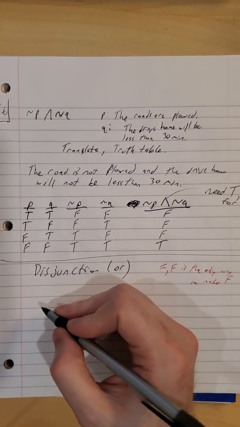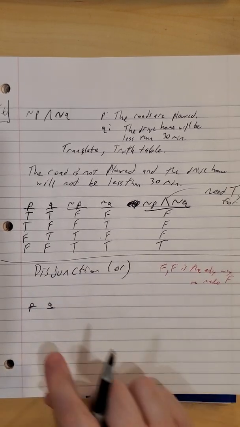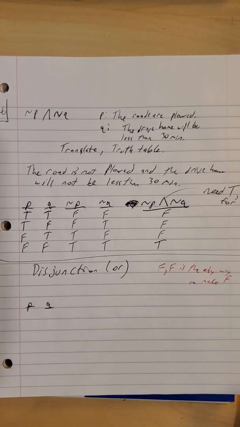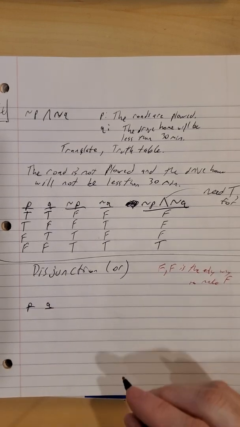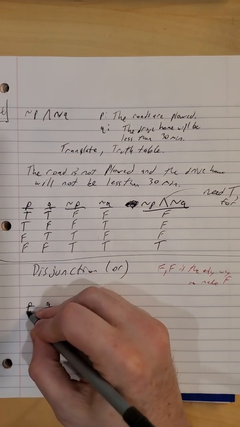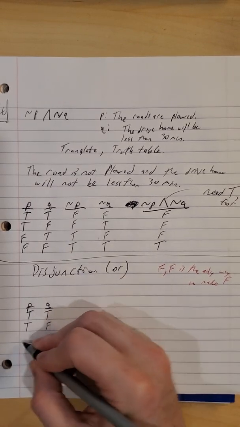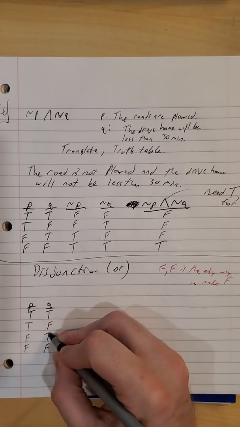So we'll start with just a basic P or Q. So take a moment and fill in the appropriate number of rows for P and Q, and then unpause it once you have those first two columns filled out. Welcome back. So hopefully you have true, true, true, false, false, true, and false, false.